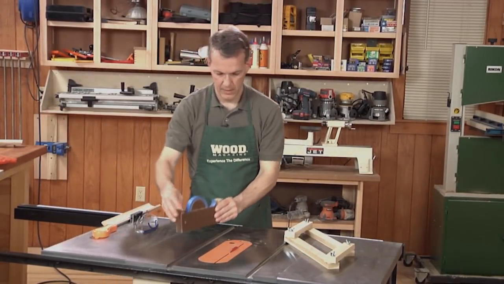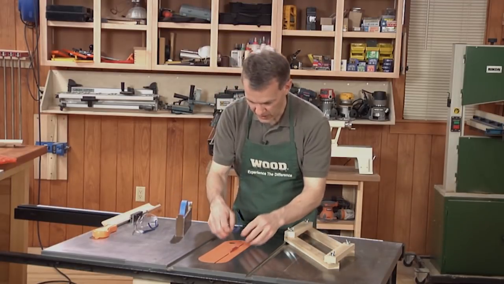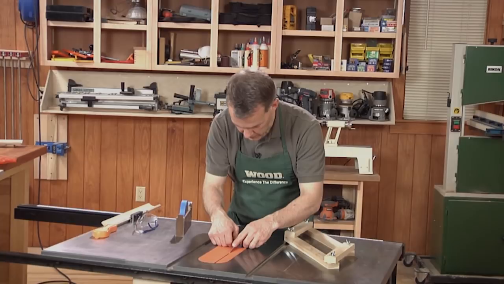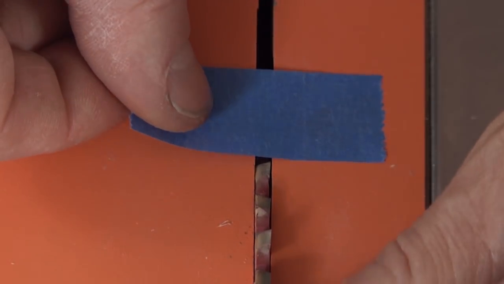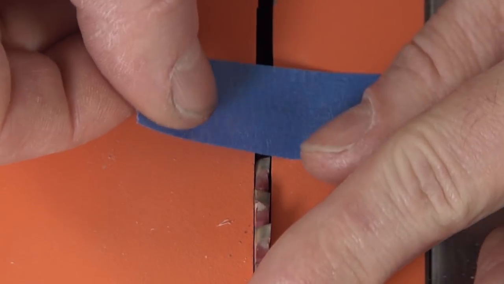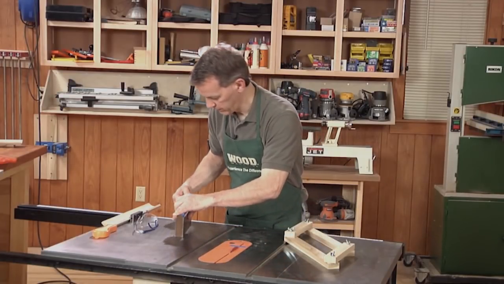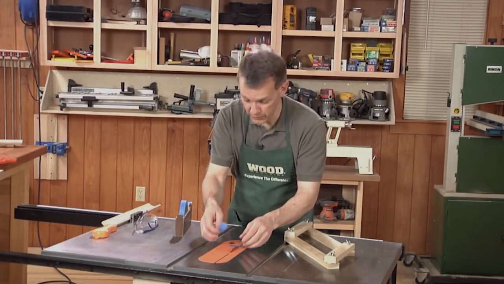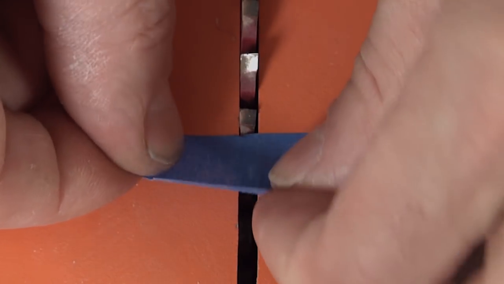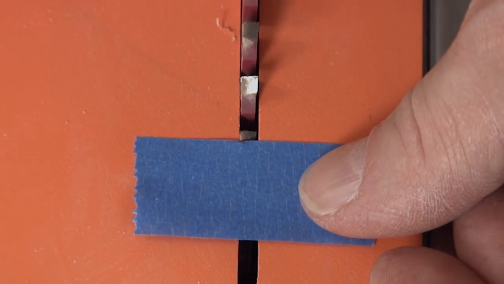Next, a piece of masking tape here. Put a piece right in the front of where the blade just falls below the tabletop. So it just kisses that painter's tape. Right there. And do I need to mention we're doing all this with the saw unplugged? Now the same at the back. Wherever that tooth comes above the table, that's where the edge of the tape should be.